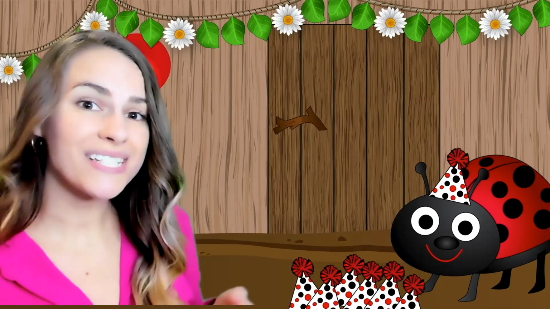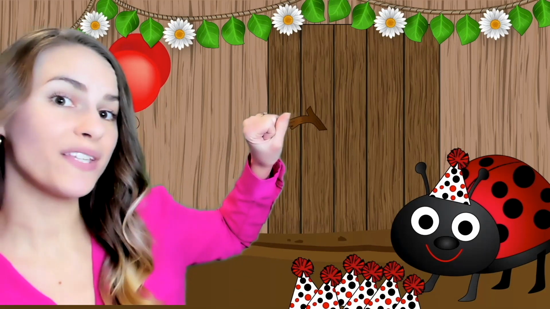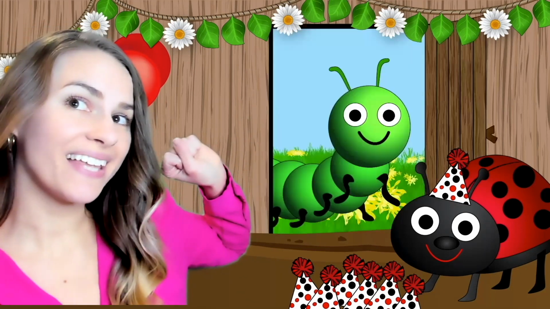Now, if you want, you can give the child some clues so that they can try to guess who is at the door. So the first bug is going to be a caterpillar. So what you can do is say, this bug is long and it turns into a butterfly. So they might be able to guess that it's going to be a caterpillar. Then you can tell the child to have you open the door, open, or you can just say, come in.